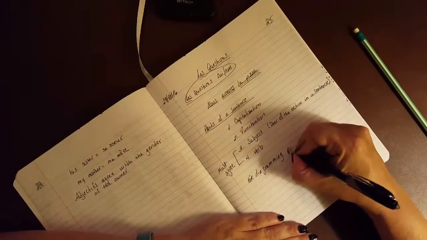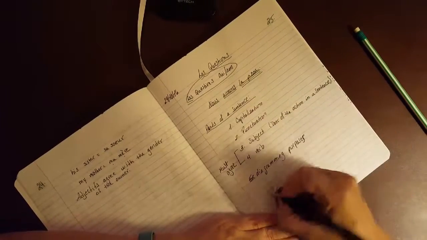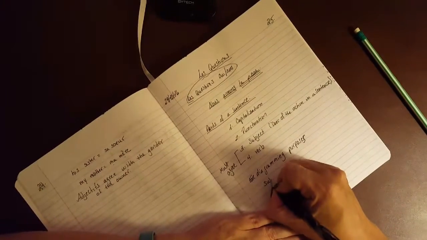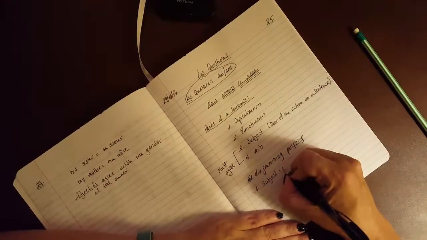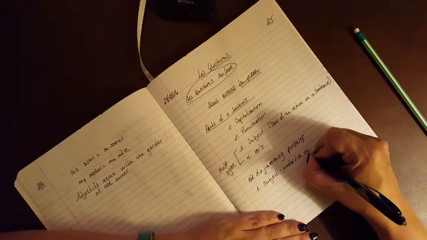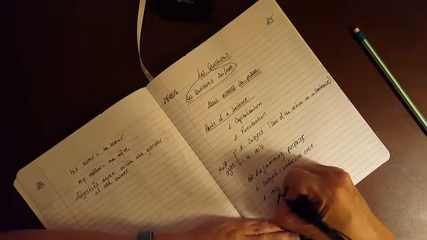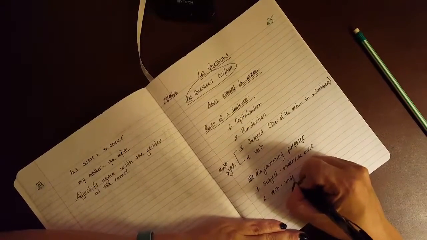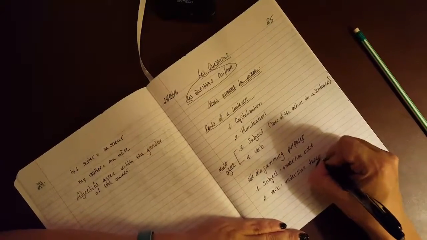So for diagramming purposes, we have the subject, underline it once. 2, the verb, underline it twice.